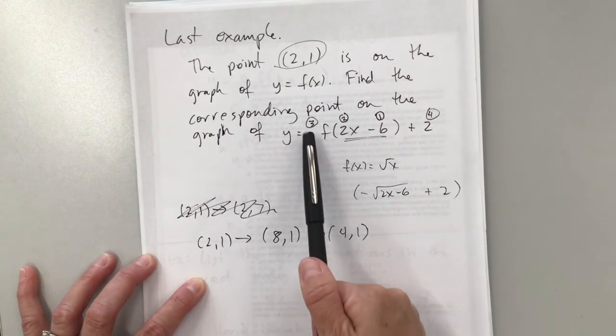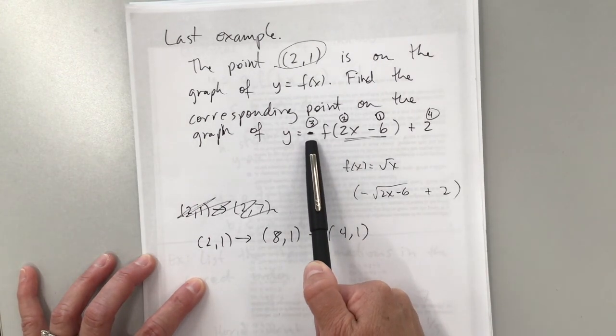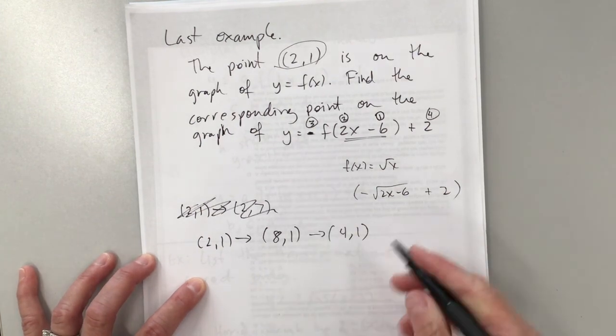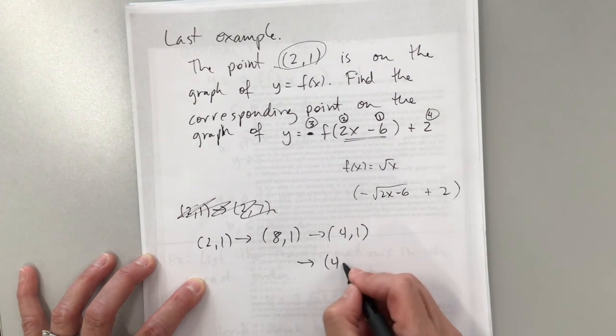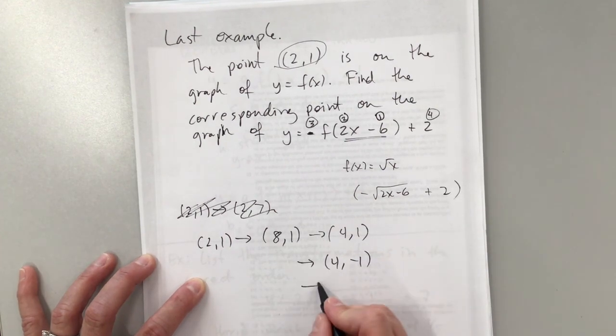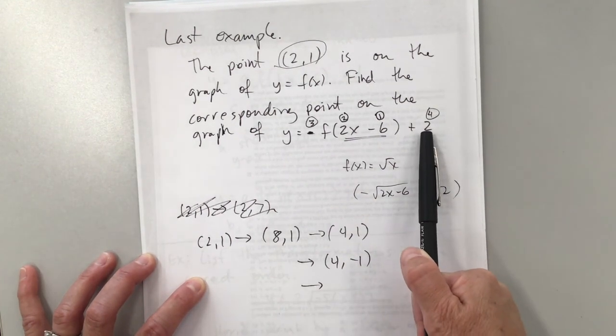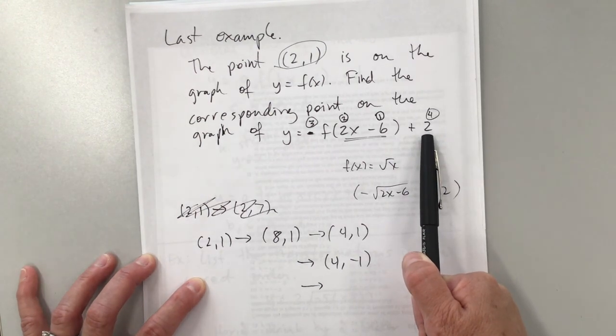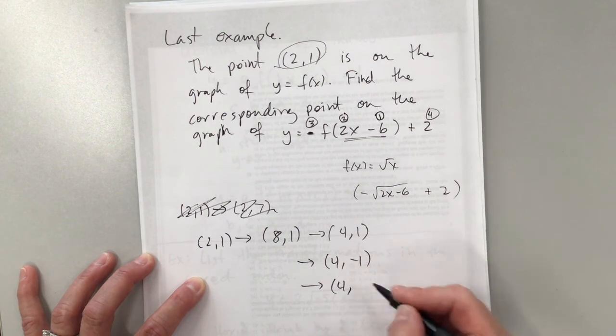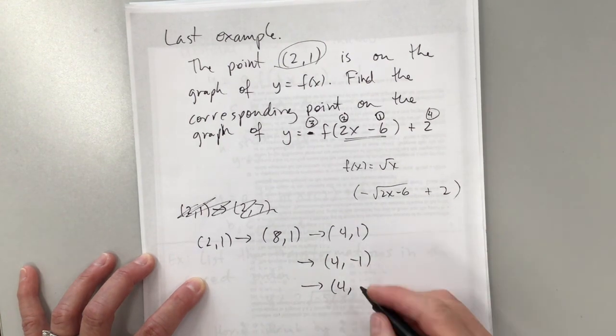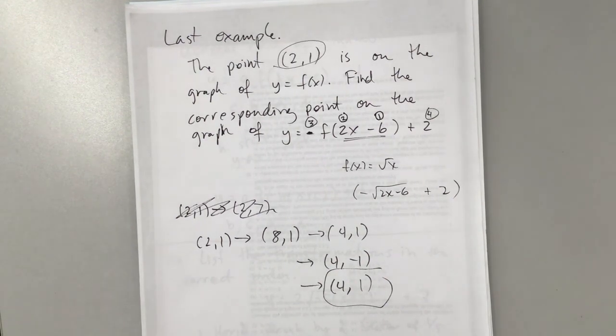Next we have this negative on the outside, so it's an x-axis reflection, so we multiply the y-coordinate by -1. Finally, we have this +2 on the outside, so that's shifting up 2 units, so we add 2 to the y-coordinate. So add 2 to -1. So (4, 1) would be a point on the new function.